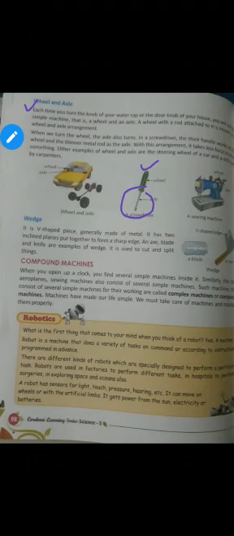Or we can take another simple example, like suppose somebody is driving a car. For driving a car, there is a wheel-like structure, and if you have noticed, it has a straight axle which holds it. When we control that and give acceleration, then the car starts to move.